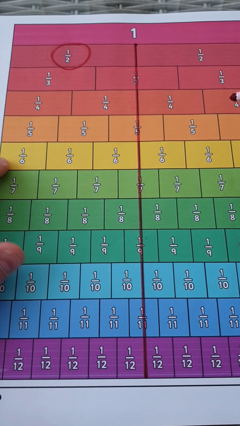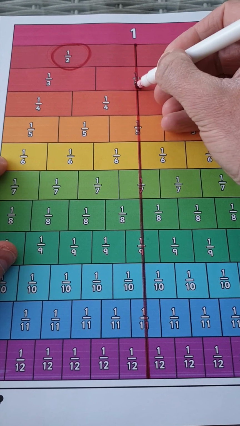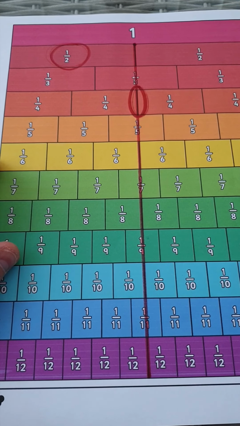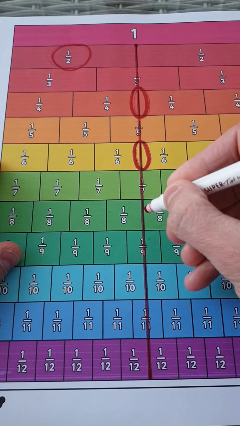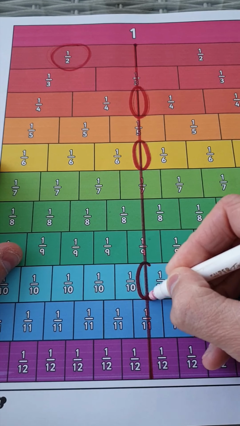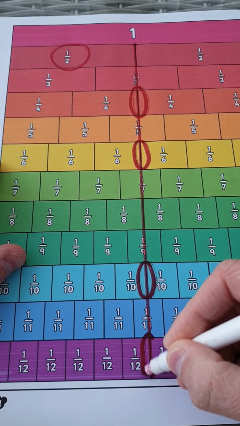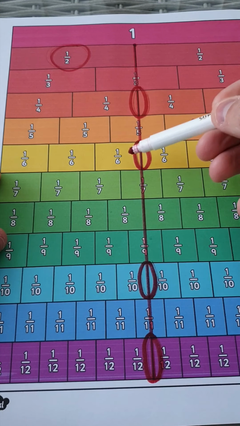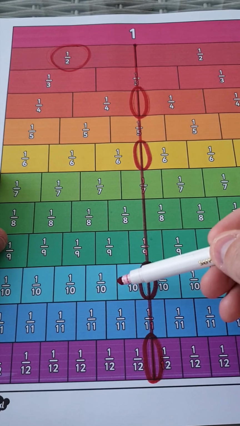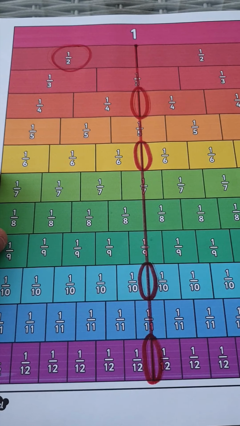Okay, so if I look at that line, I can see that there's a line that interjects here. I can see another one here. I can see another one here and another one here. Okay, so it works on our quarters, our sixths, our tenths and our twelfths.